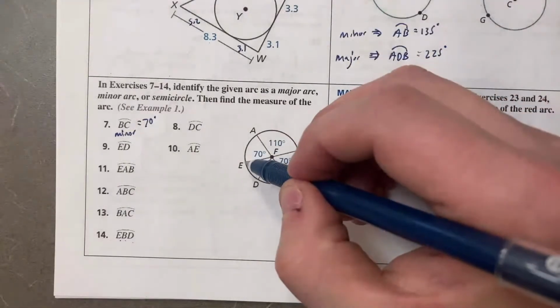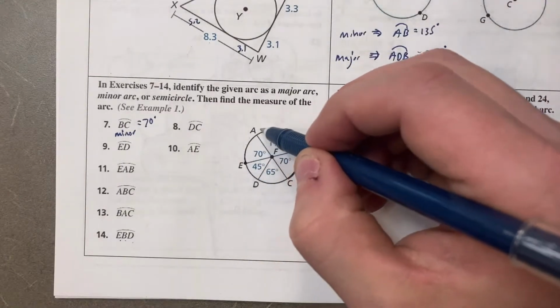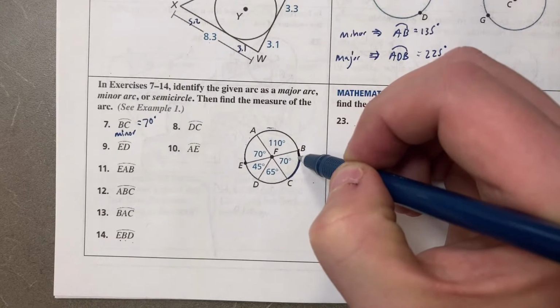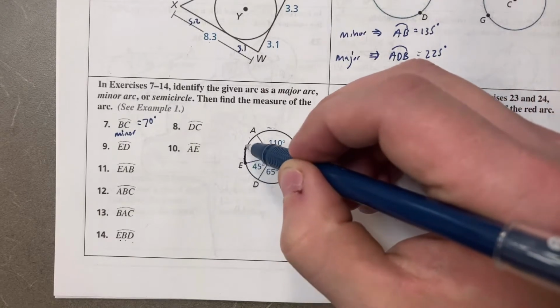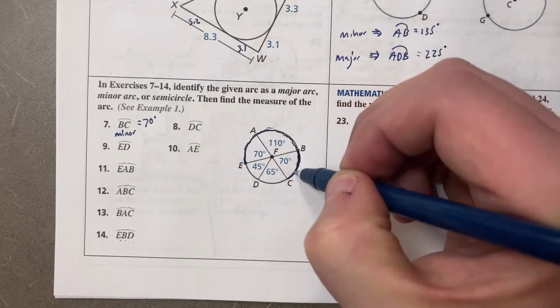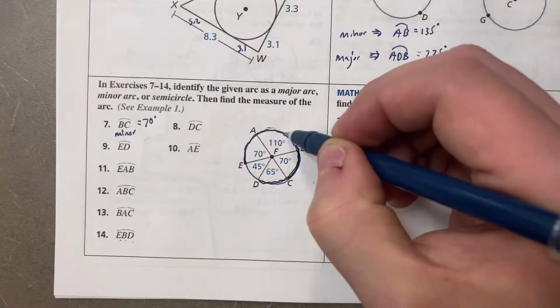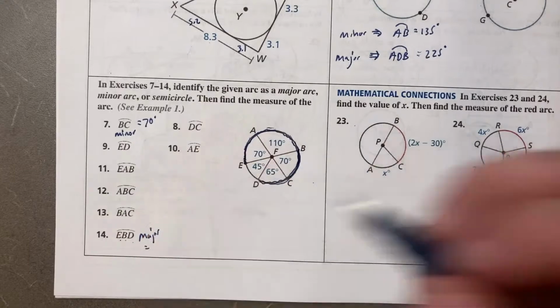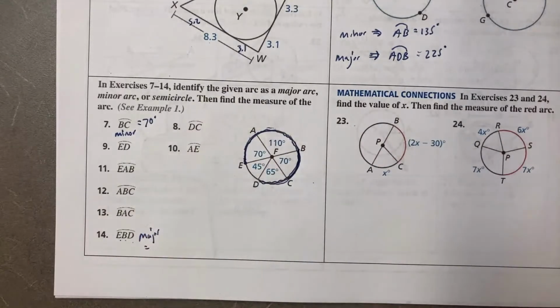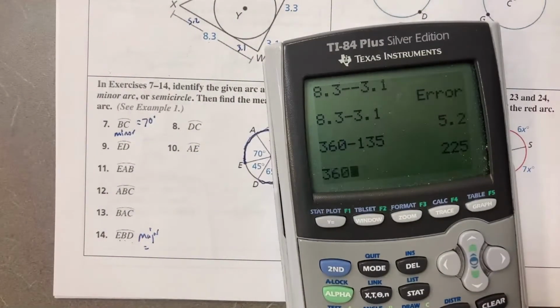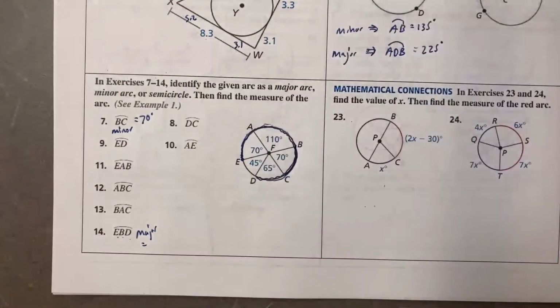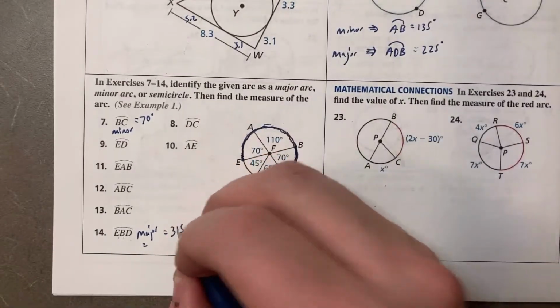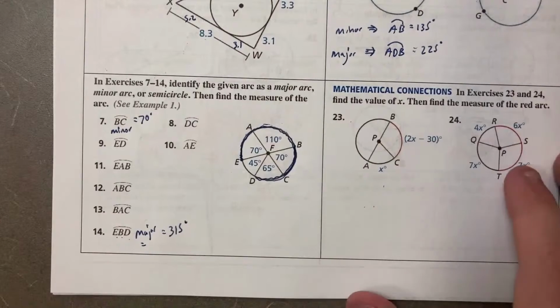So we're going to start at E. We're going to go through B and end at D. So that's this whole thing here. That is a major arc, and it is equal to 360 minus 45, 315. Okay, you can do the rest of those.